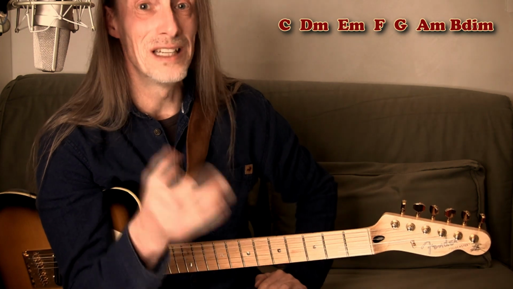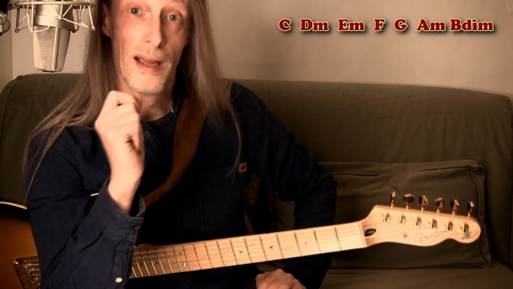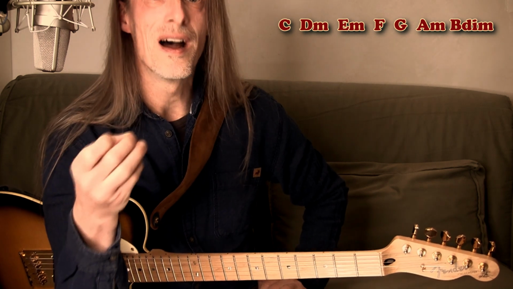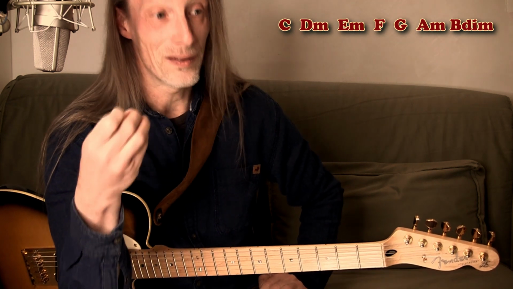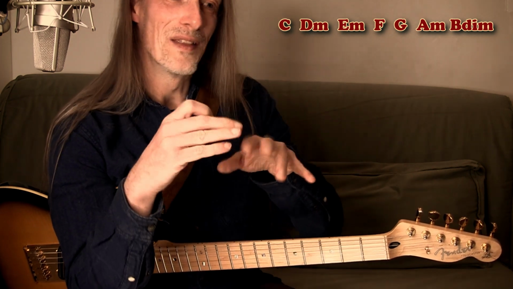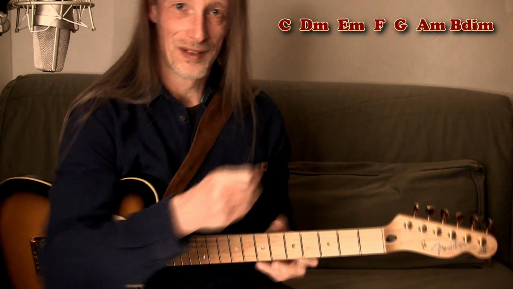In the C Ionian system, we have C major, D minor, E minor, F major, G major, A minor, and B diminished. And the first chord, the fourth, and the fifth are major chords. So, out of these chords, we get the most popular cadence, the 1-4-5.